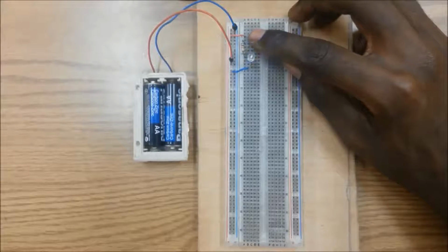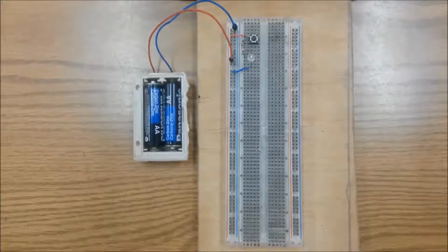So this is a simple circuit using a breadboard to familiarize you with what it requires to use a breadboard.